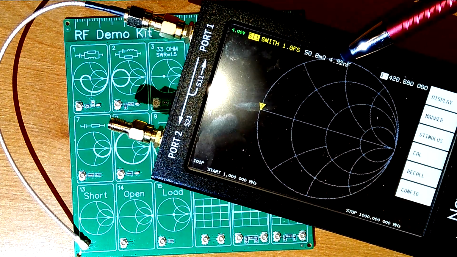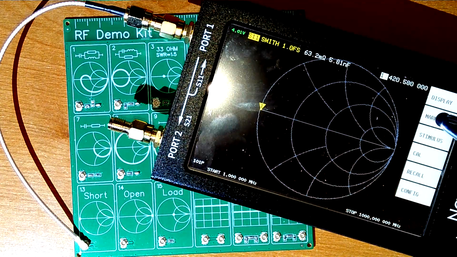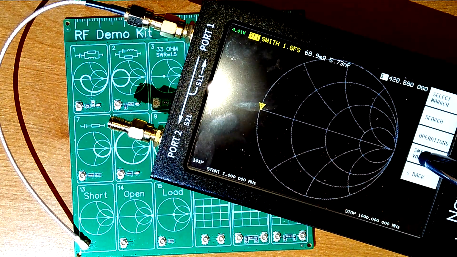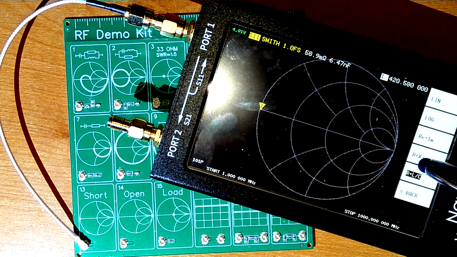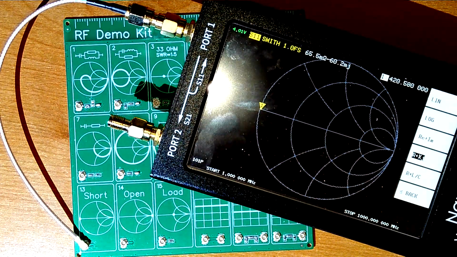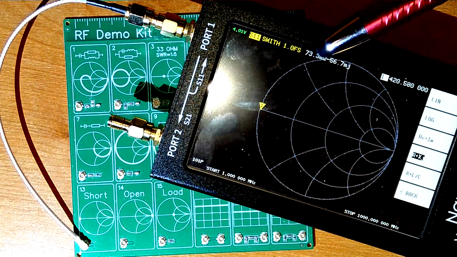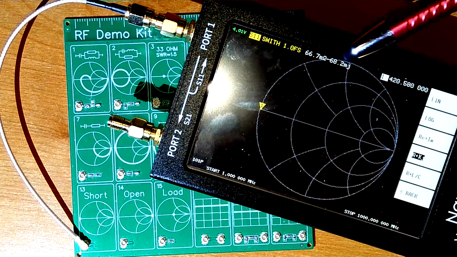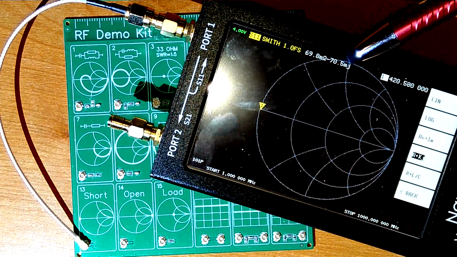Now, in this video, we're going to sometimes, instead of reading the ohms and the equivalent capacitance, go to marker and Smith value and change it to R plus JX. And now you can see that it's changed to reading 60-something milliohms minus J68. That's the impedance of the capacitor. We're going to review that.